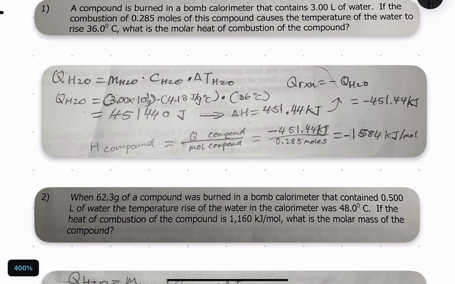And this gets us 451,440 joules. After we know this value in joules, we need to convert it to kilojoules, which is 451.44 kilojoules. After this step, we need to convert from Q reaction into negative Q H2O. So this gets us right away negative 451.44 kilojoules.